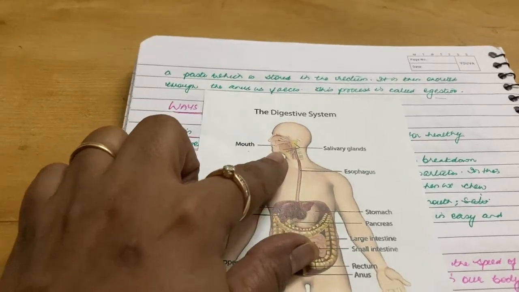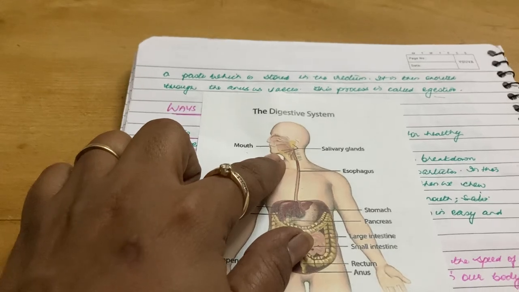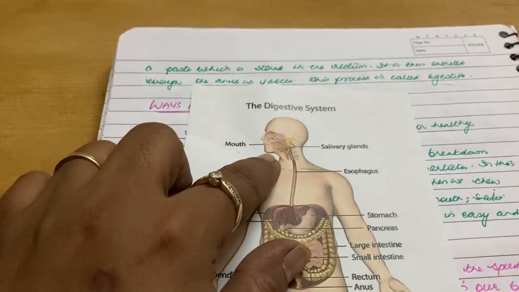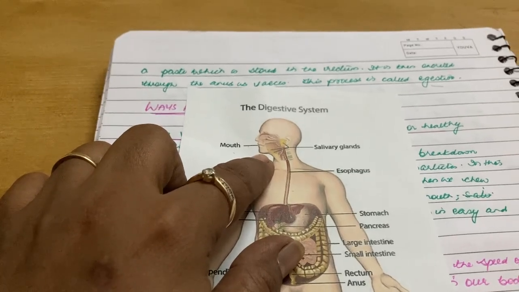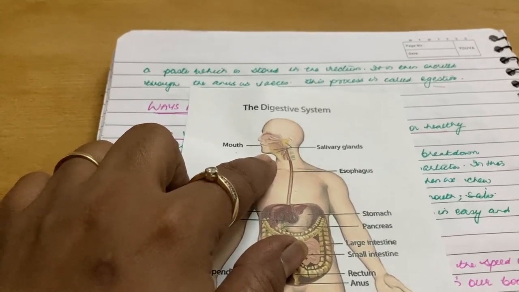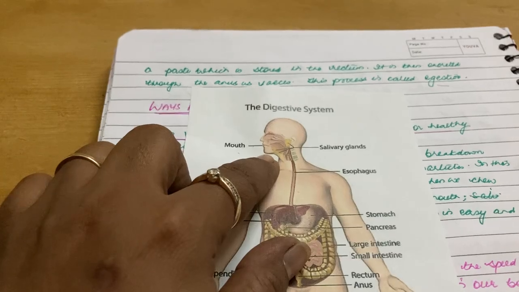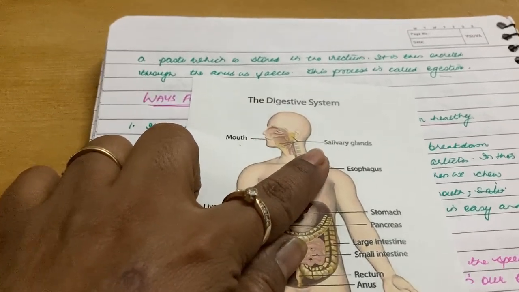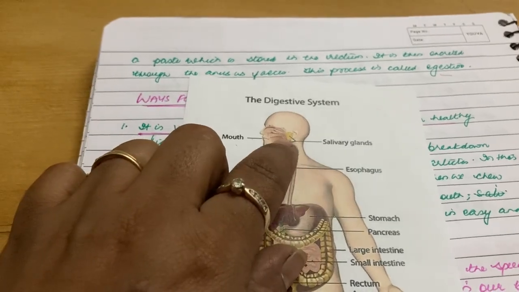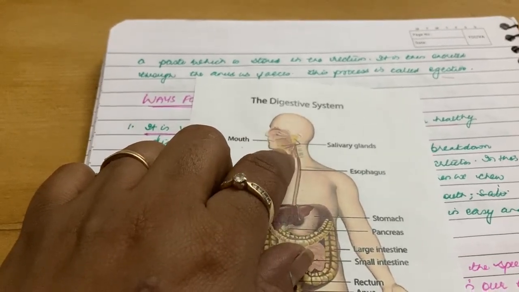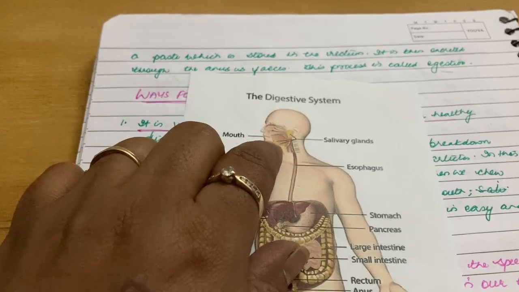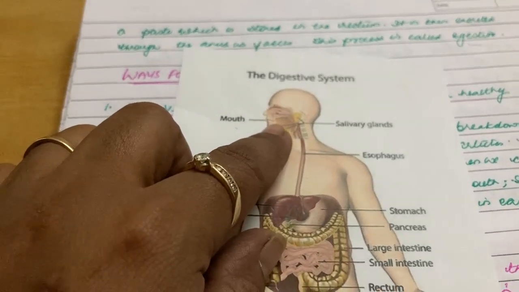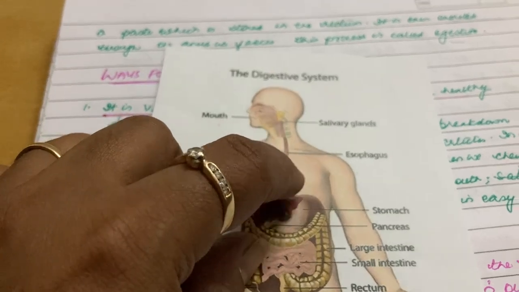In the mouth we have three parts: teeth, tongue and salivary glands. When we eat food, the teeth help in chewing and grinding the food. The food is then mixed with saliva, which is secreted by the salivary glands, further churned, and then pushed to the food pipe with the help of the tongue.